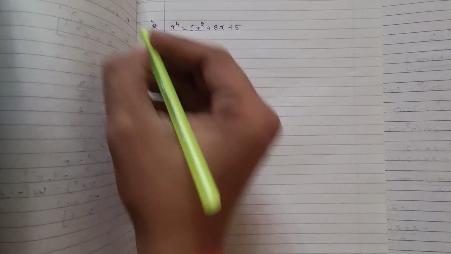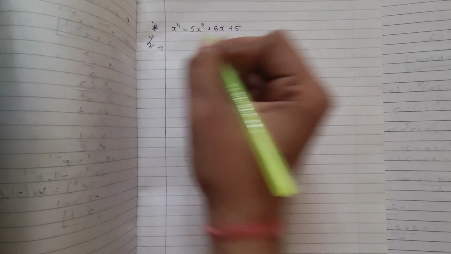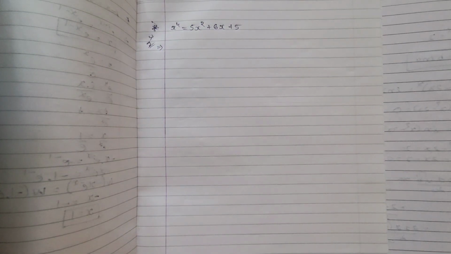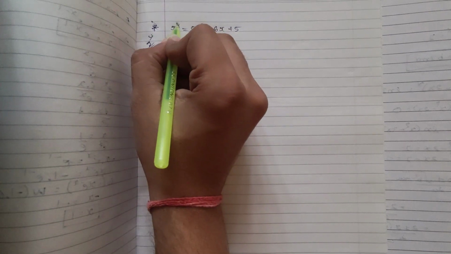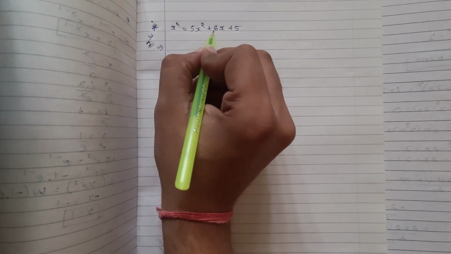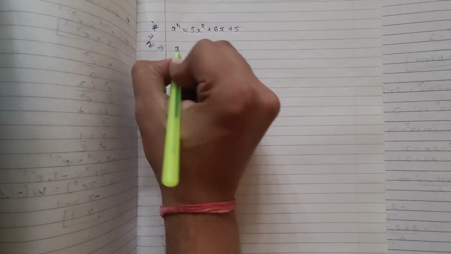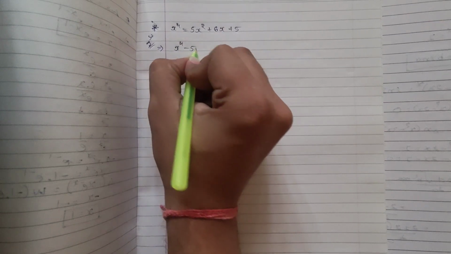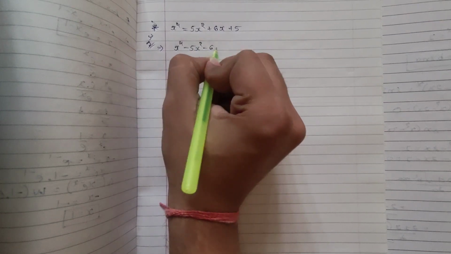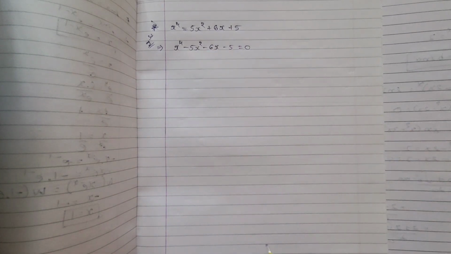So first of all, if I talk about the first method through which we are going to solve this amazing equation, as I said, pay attention in this method also. Here I have x raised to 4 equal to 5x square plus 6x plus 5. Now if I bring all of these three terms to the left hand side, then what will happen? x raised to 4 minus 5x square minus 6x minus 5 equal to 0.